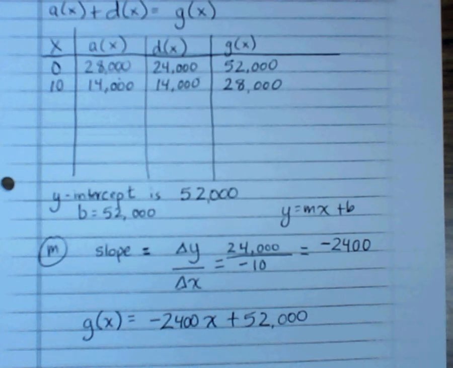Oh, that was a different question. That wasn't part of question 2, but I did all of that. I have not yet made the graph, though. So let me see what question that was for. Write the equation for the function g of x. Okay, so we just did number 3.